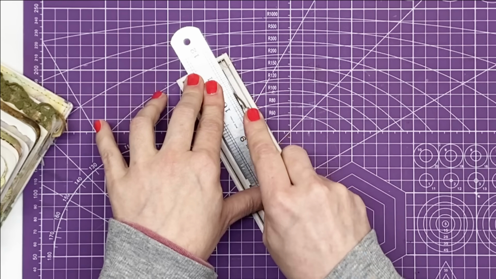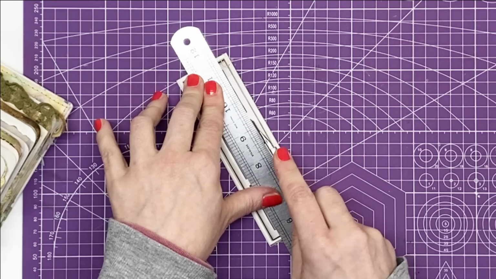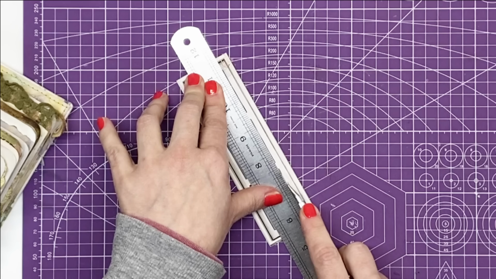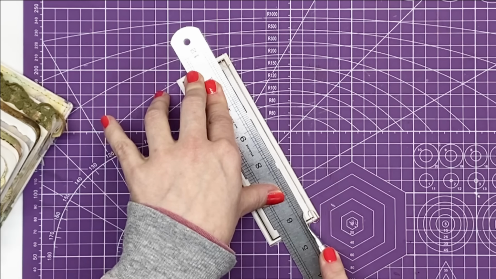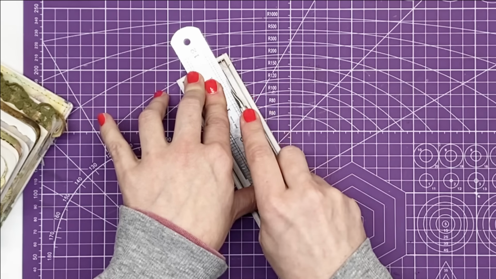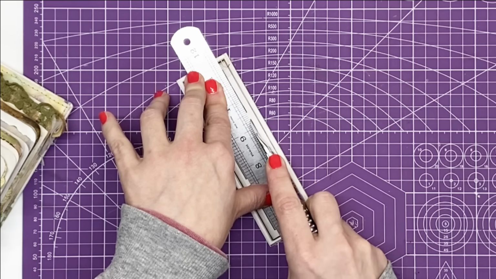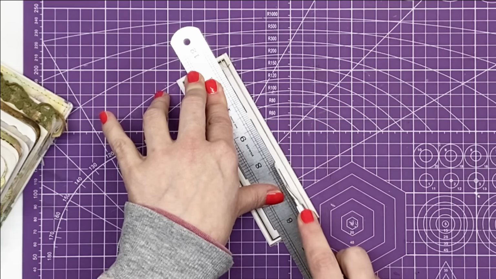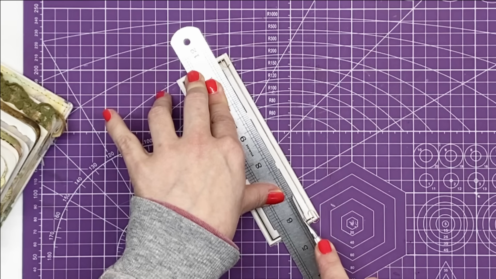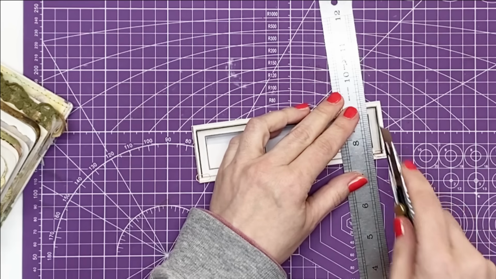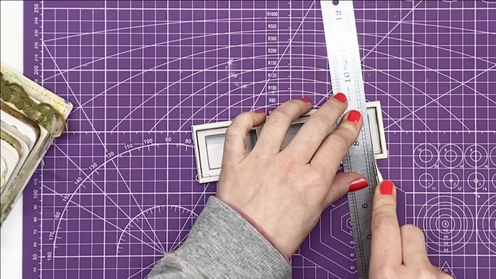Let's do this side. Maybe like so. Few more across here.